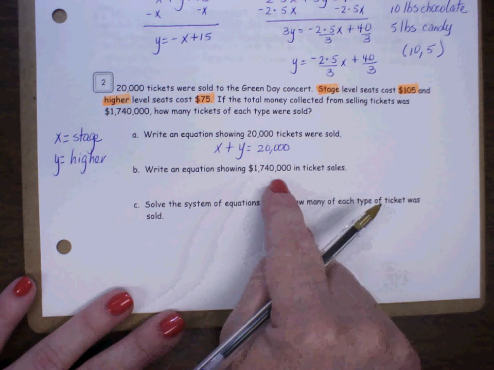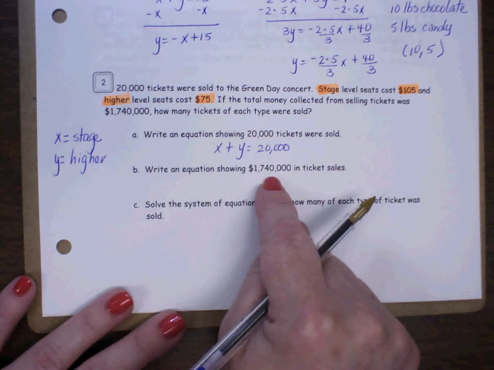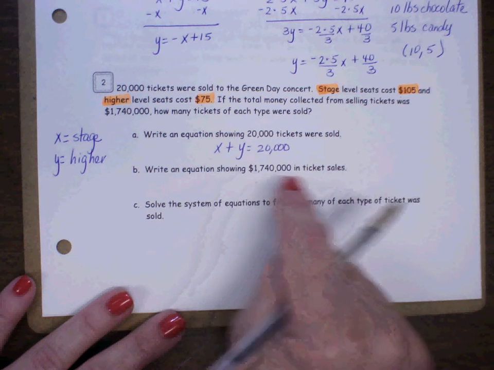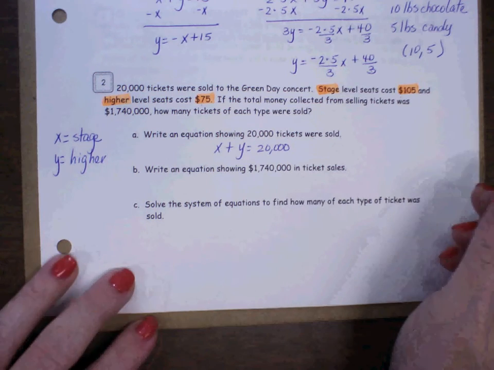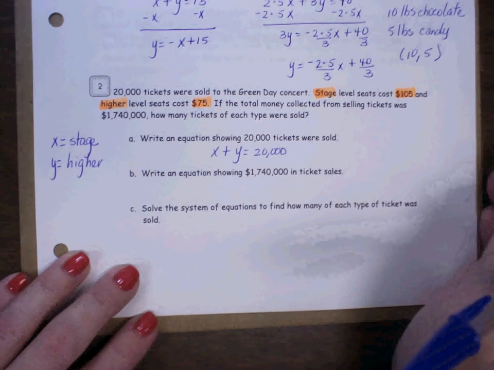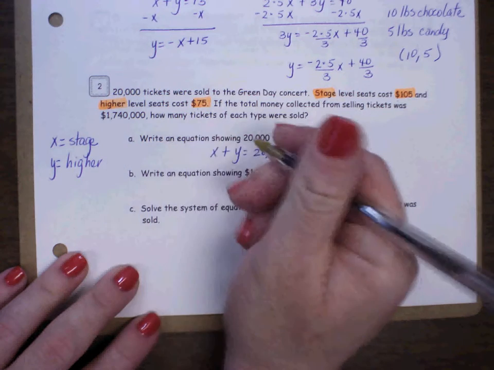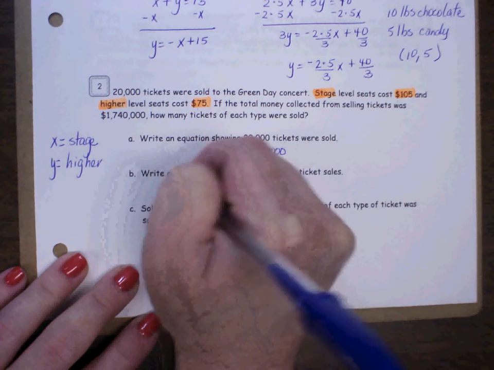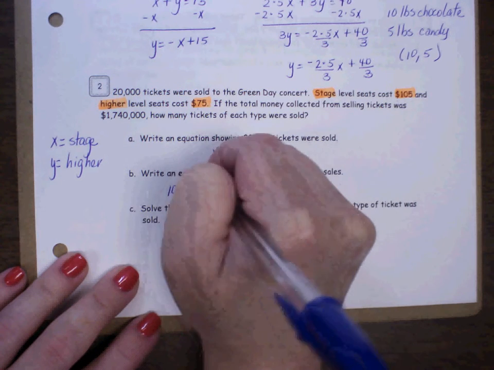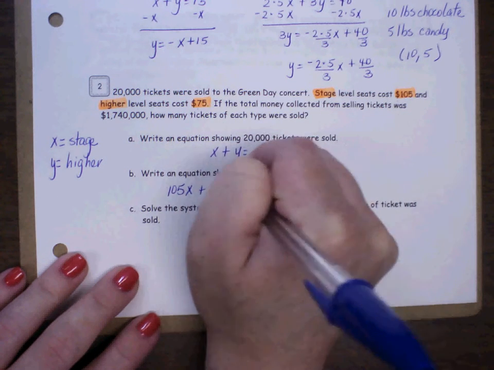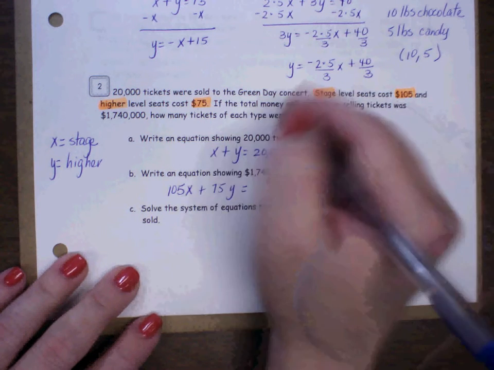Now write an equation showing that 1,740,000 in tickets were sales. I can't hear you, baby girl. 105x plus 75y equals 1,740,000.